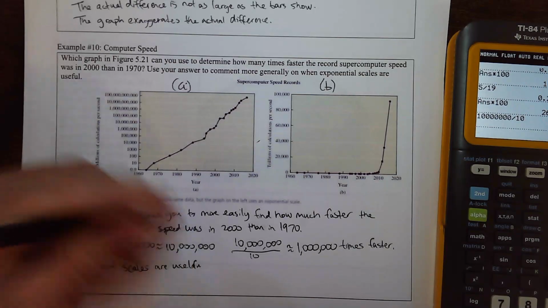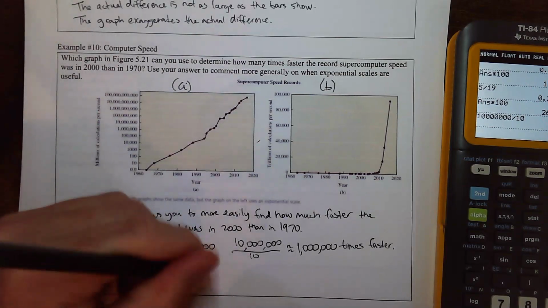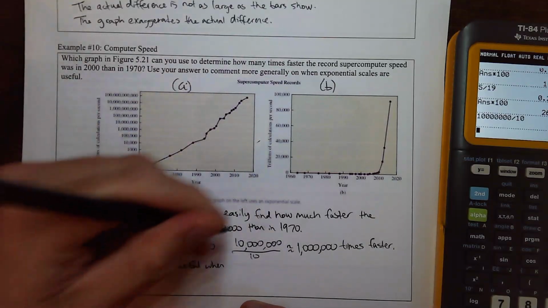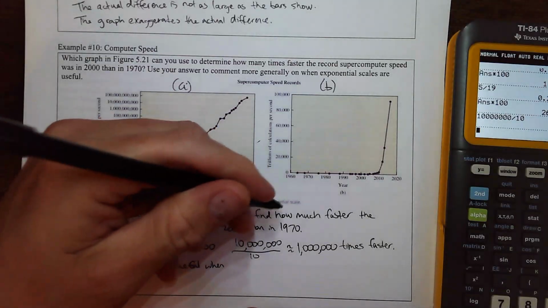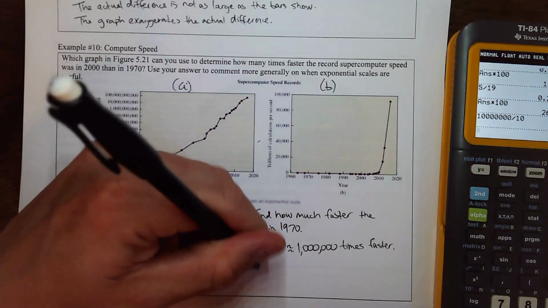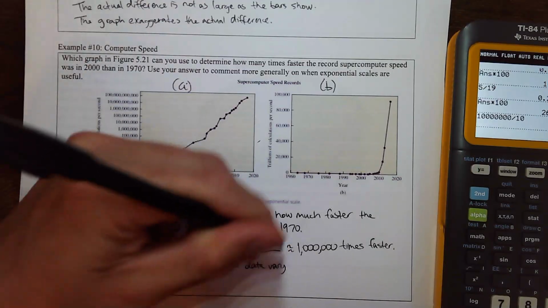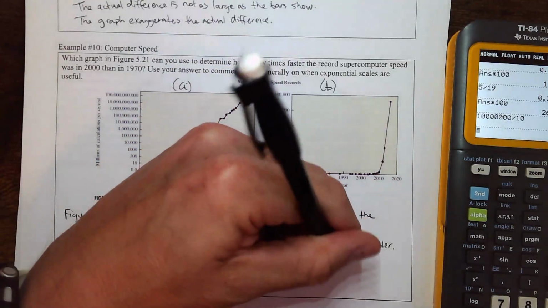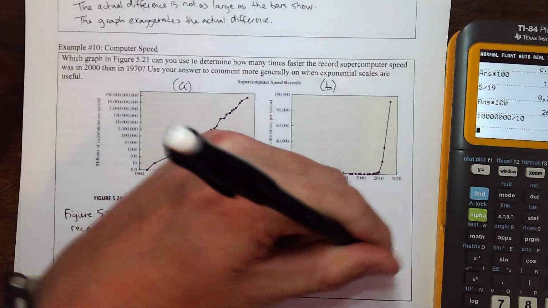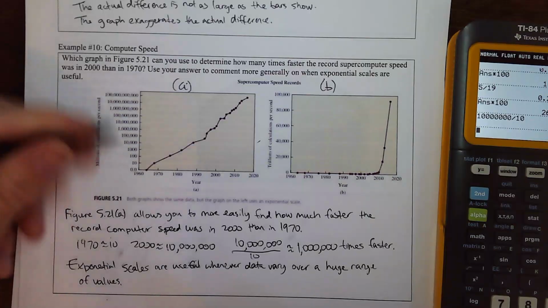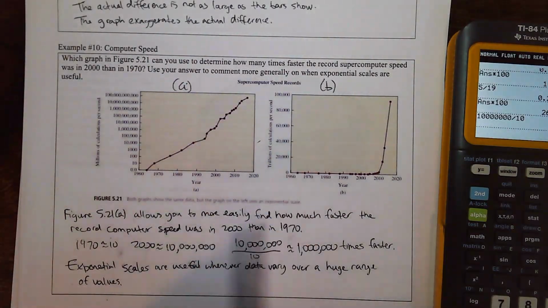Exponential scales are useful whenever data vary over a huge range of values. Okay, so like here, you see there's a huge range of values versus there, and so you can see that gap a lot easier.